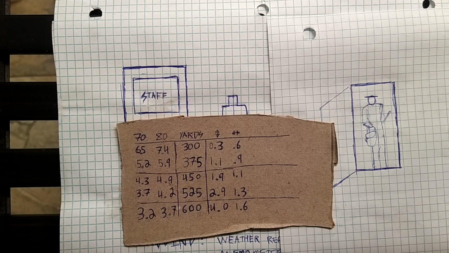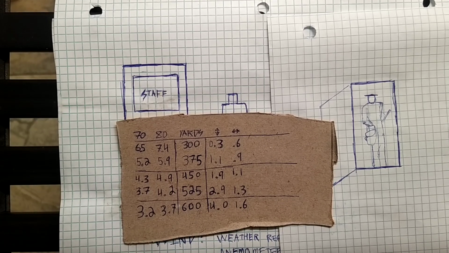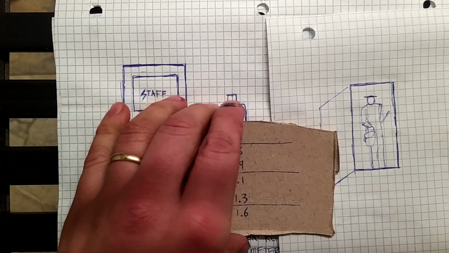Here's a complete explanation of what's on my dope card and why, and how to make a dope card. Along the way, we will learn to understand angular measurements and why this is absolutely indispensable for anybody who wants to shoot far. All right, let's get started.